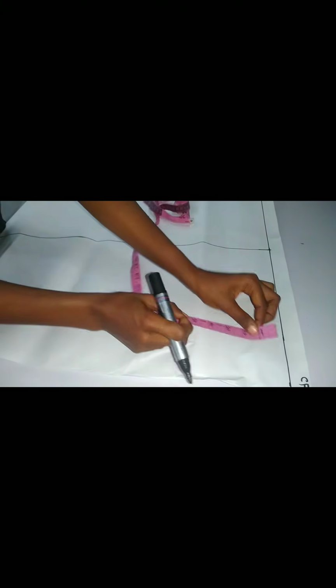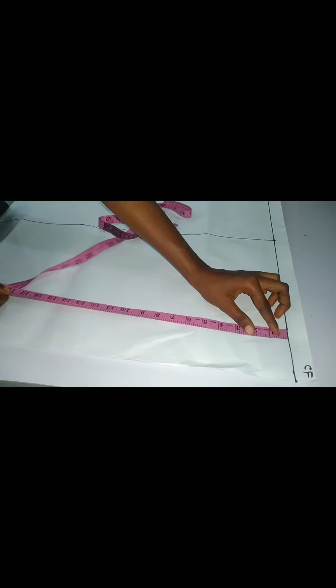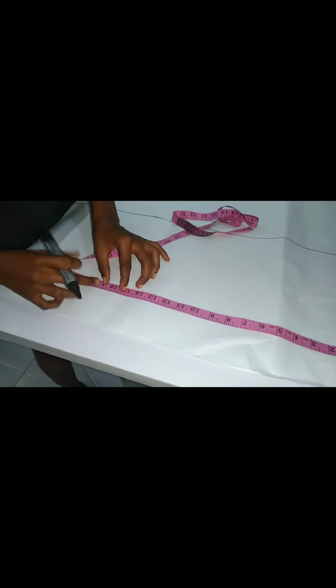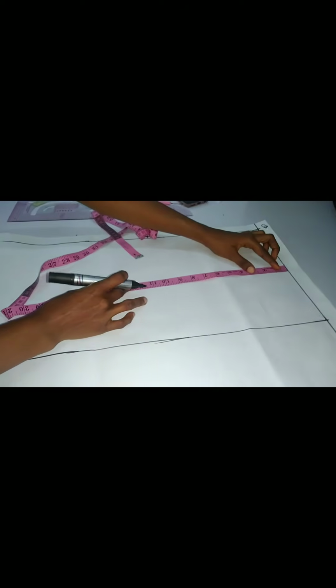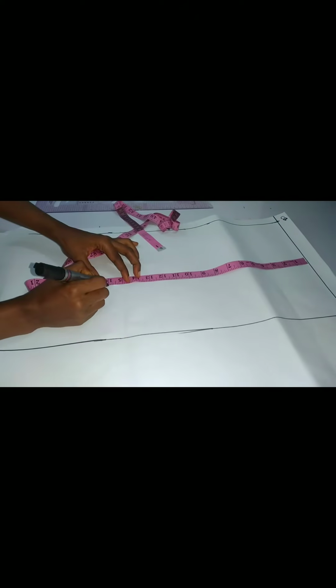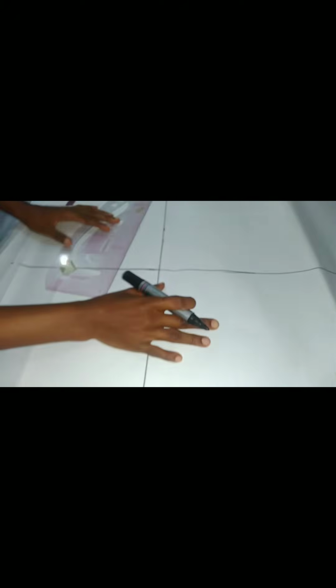The next thing we are going to do now is to mark our vertical measurement. So we are marking our shoulder to waist, which is 16 inch. We are marking it in both the center front and the center back. So once you mark it, you are going to turn it into a horizontal line. So this is our waistline at the center front and this is our waistline at the center back.